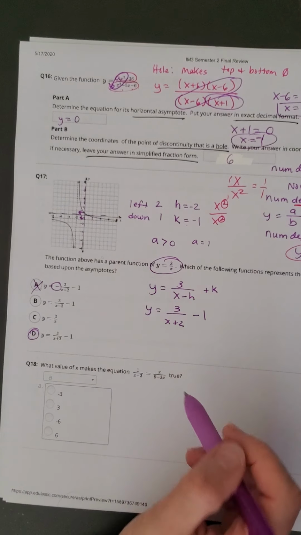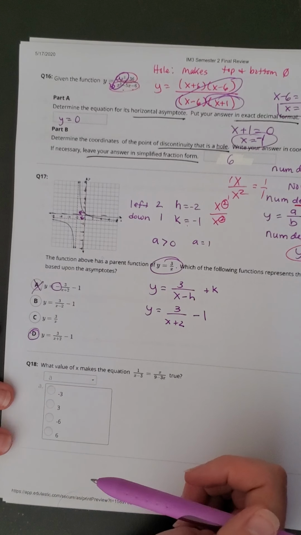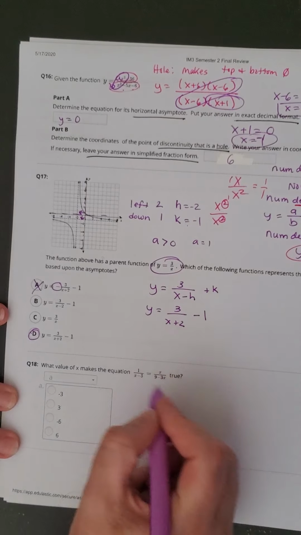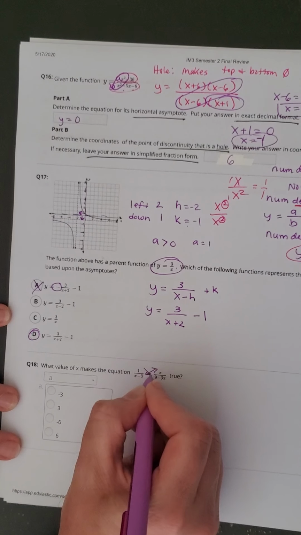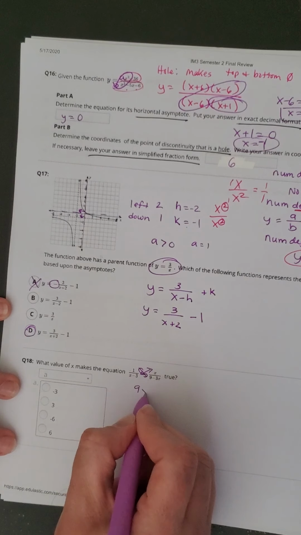All right, which value of x makes the equation true? One way to do this is to cross multiply. I'm going to go ahead and do that method. I'm going to cross multiply. So 1 times 9 minus 3x is 9 minus 3x.